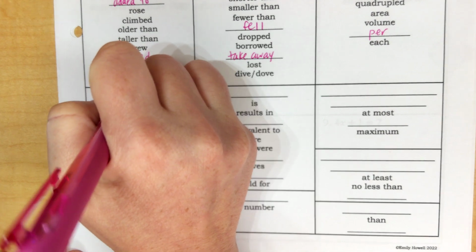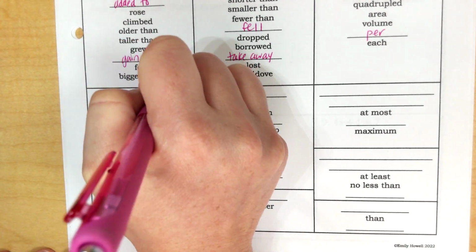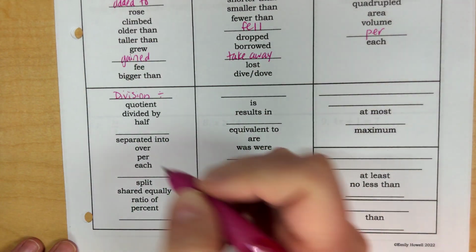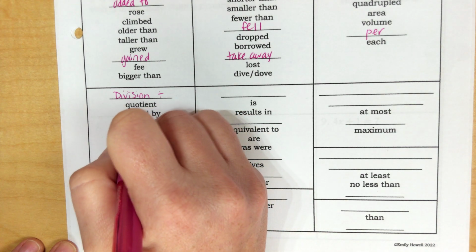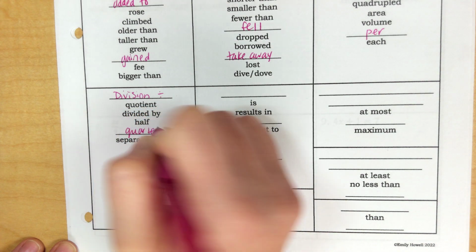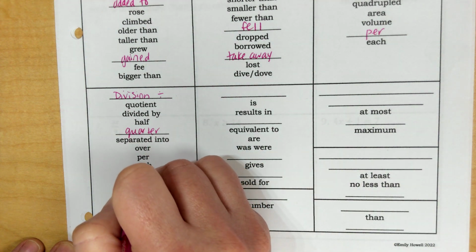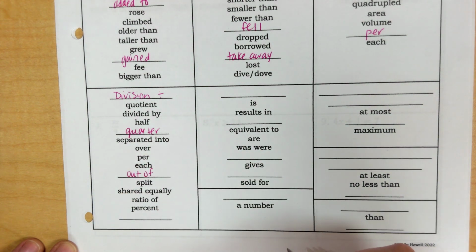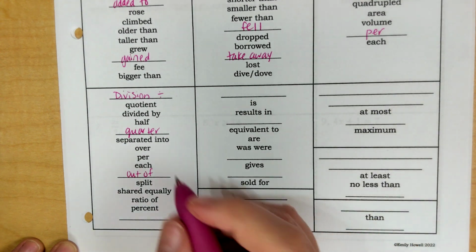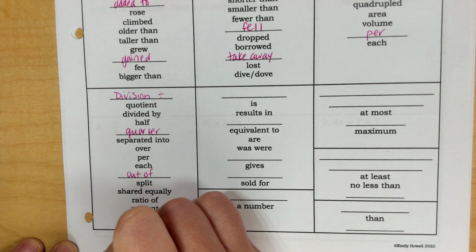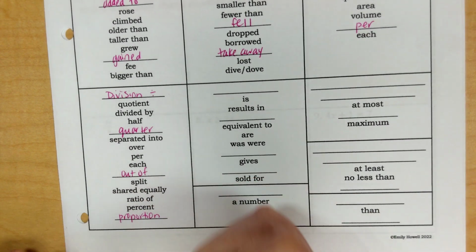So division is another one. This is going to be quotient, divided by, half, quarter, separated into, over, per, each, out of, split, shared equally, a ratio of, percent, or a proportion. All of those give us the idea of division.